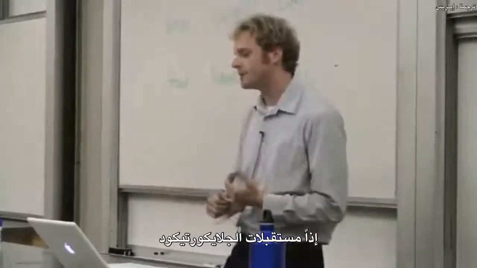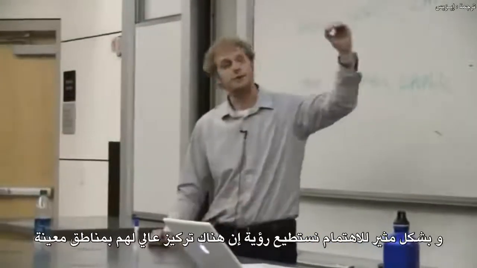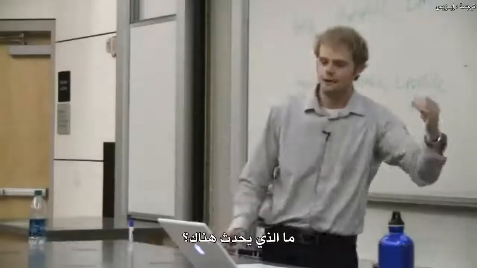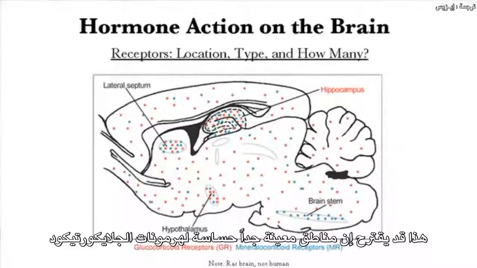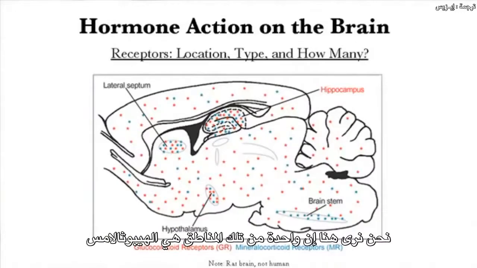So, glucocorticoid receptors. As you can see, there are glucocorticoid receptors throughout the rat brain. Interestingly, however, we see them sort of clumped in certain areas. What's going on there? This might suggest a particular area that's particularly sensitive to these glucocorticoid hormones, right? So these glucocorticoid hormones come into the brain, diffuse through the membrane, and bind to these receptors located in the brain. We see here that one area is the hypothalamus.